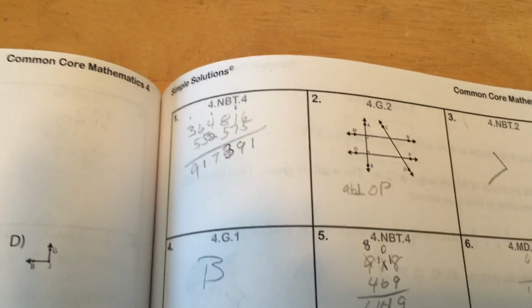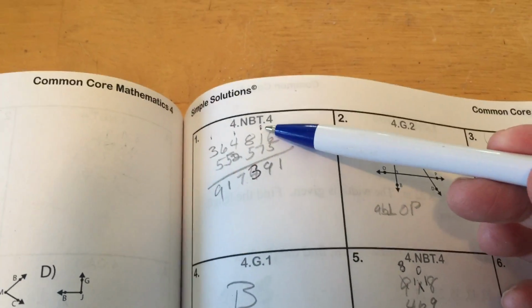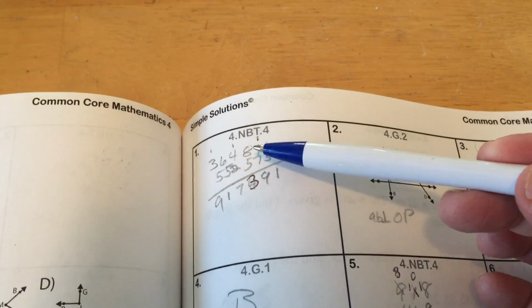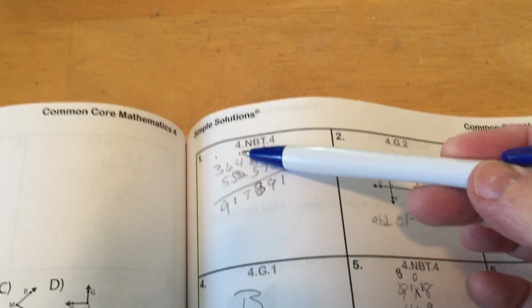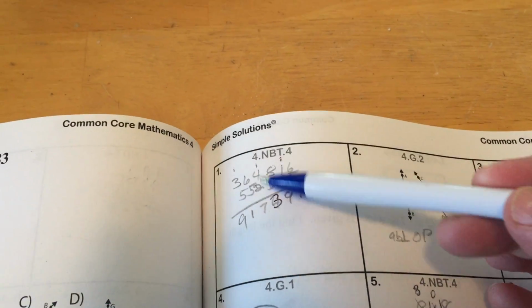Here are the two numbers added together. 6 plus 5 is 11. I carry the 1. 7 plus 1 is 9. 8 plus 5 is 13. I put the 1 above the 4. 4 plus 2 is 6, plus that 1 is 7.